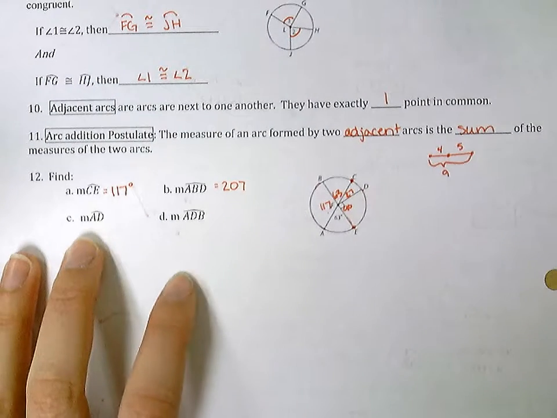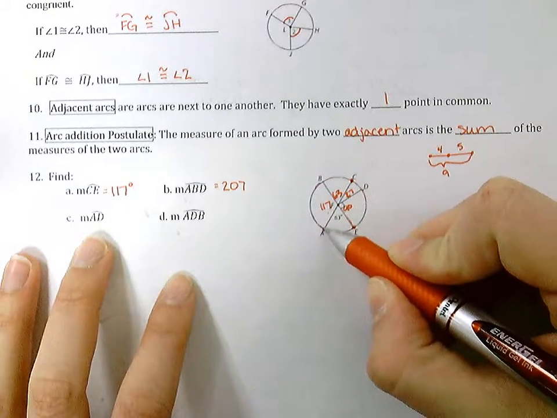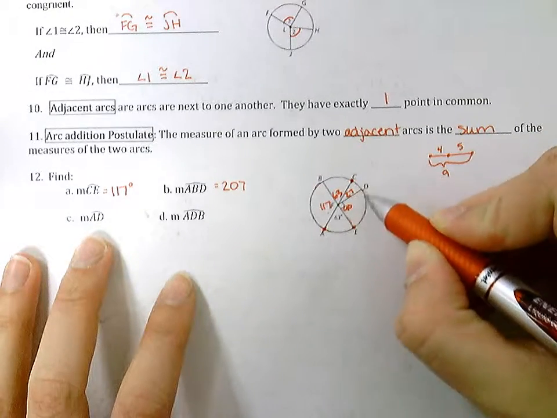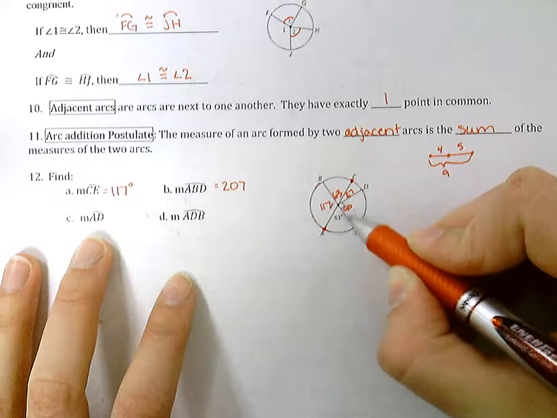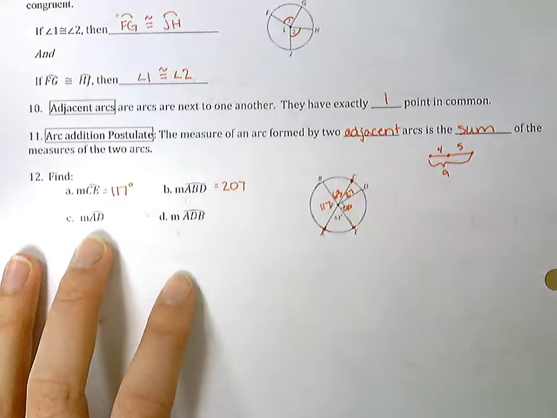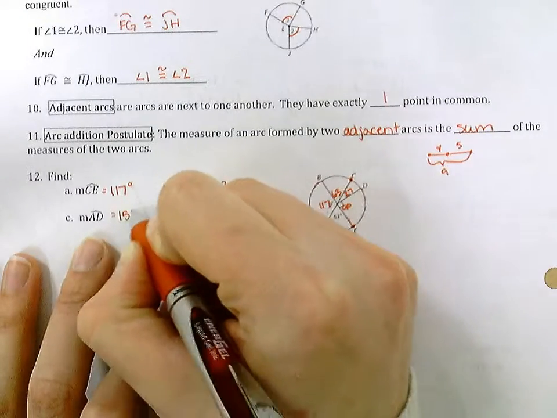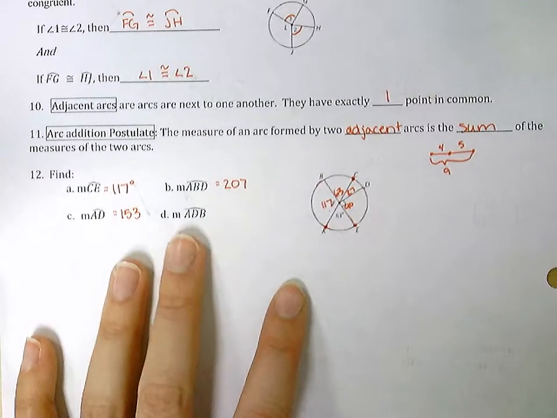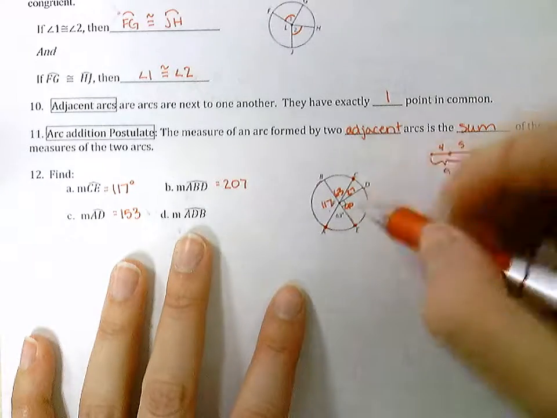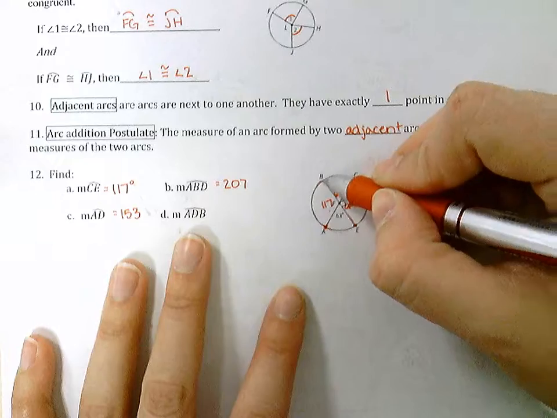And then letter C. This is a minor arc, AD. So from point A here to point D, I need this angle of 63 and this angle of 90 to get that entire arc. It's 153. The last one, letter D, we're finding this arc A to D to B.